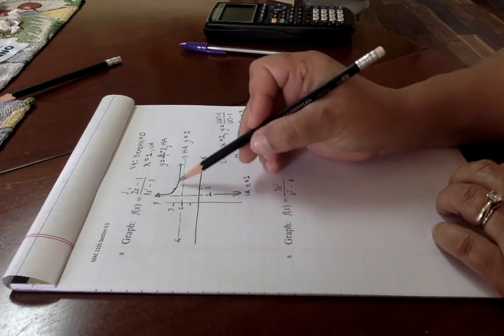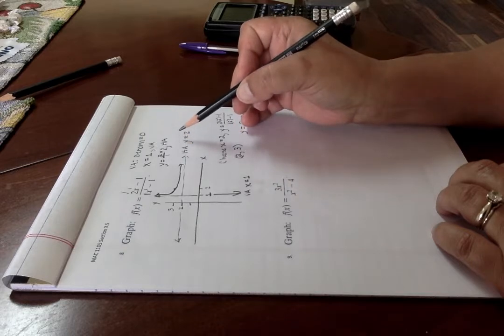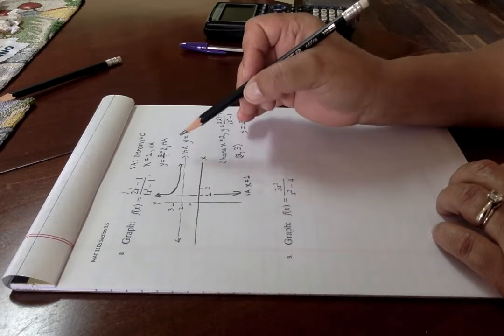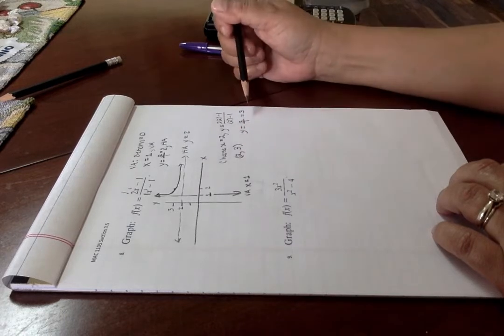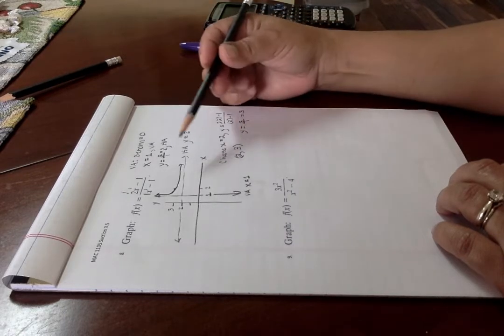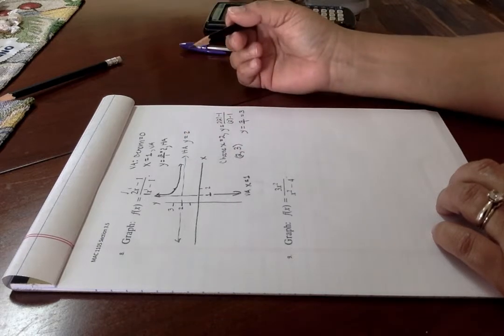But if you want to see what it's doing out here as the x values get bigger and bigger, you can pick something like 10 or 15, something way bigger than I picked, and see, do you still get an answer that's higher or bigger than 2? Again, you can check it on the calculator.